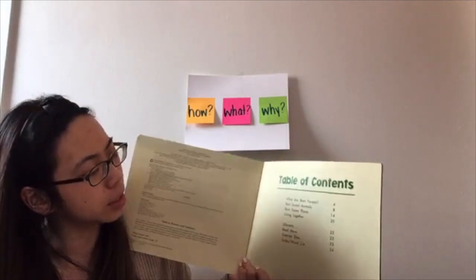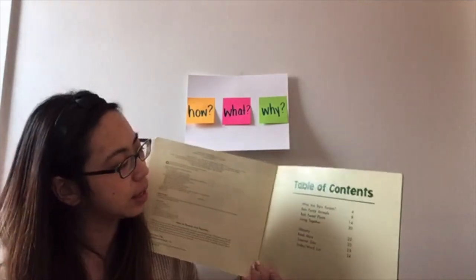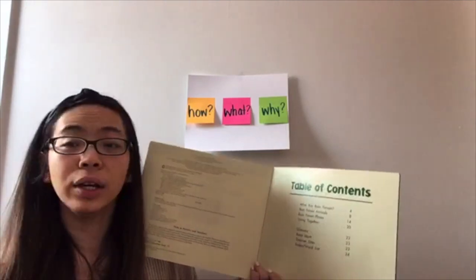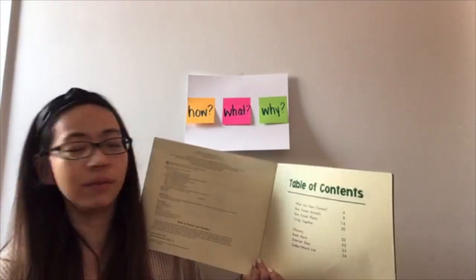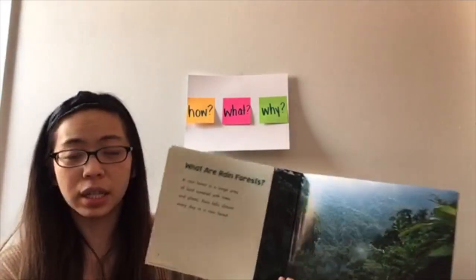Rainforest animals. Maybe I'll learn what type of animals live in the rainforest. Next, it's rainforest plants. Maybe I'll learn about what kind of plants are in the rainforest, and then living together. I wonder what that part's going to be about. Okay, so let's take a look at the picture.